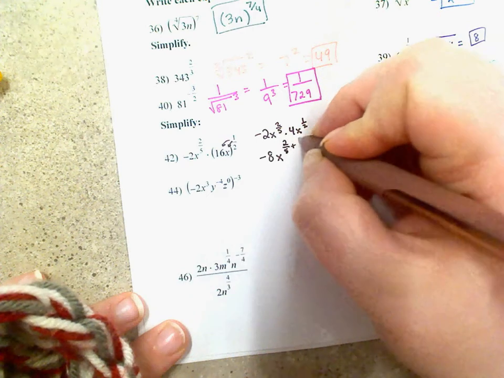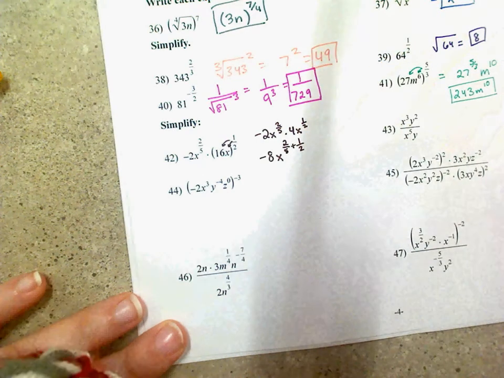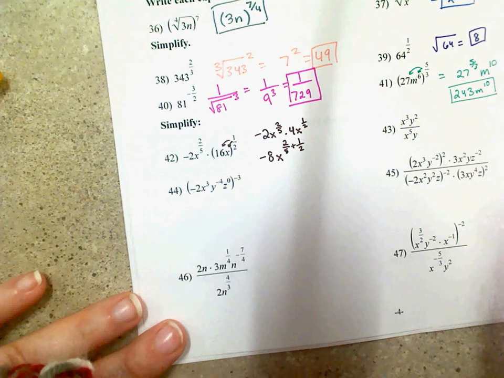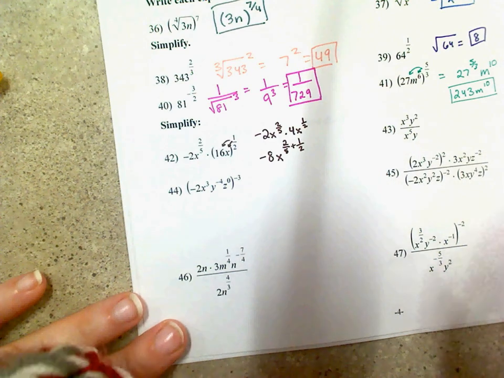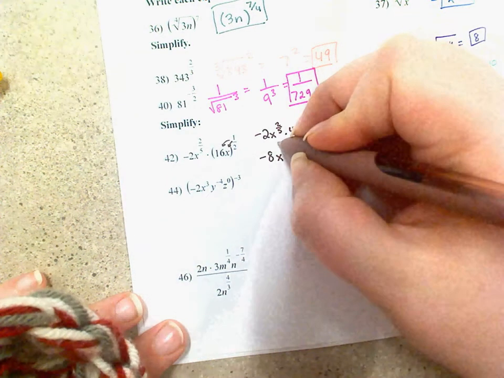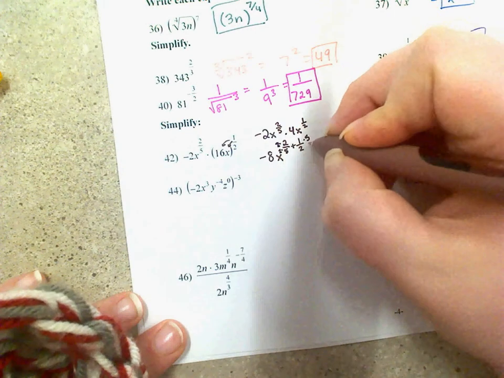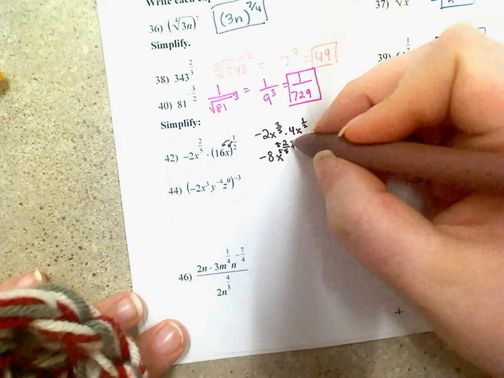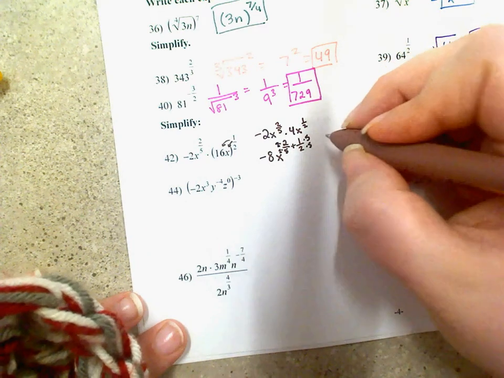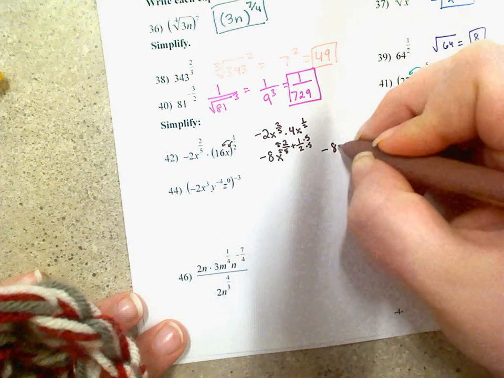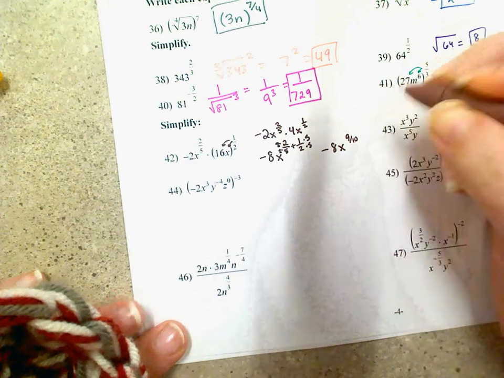And in order to add two fractions, you've got to have a common denominator. The common denominator would be 10. So I multiply top and bottom by 2 on this side, and by 5 on this side. So I'm left with 4/10 plus 5/10, that is 9/10. So negative 8x to the 9 over 10. And that is what that simplifies down to.